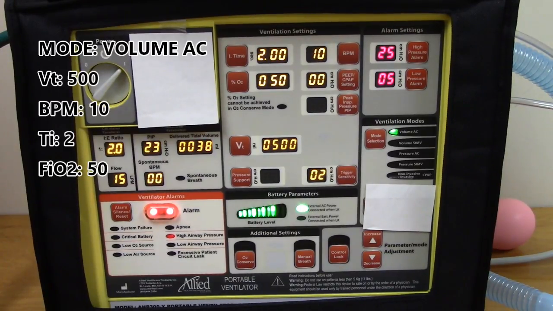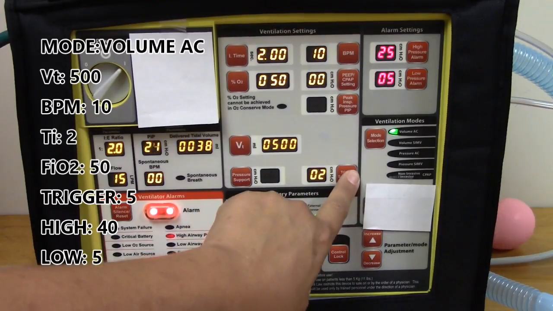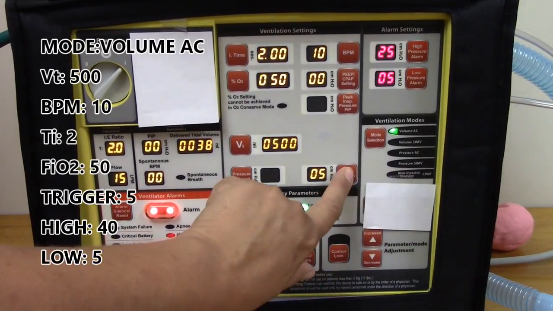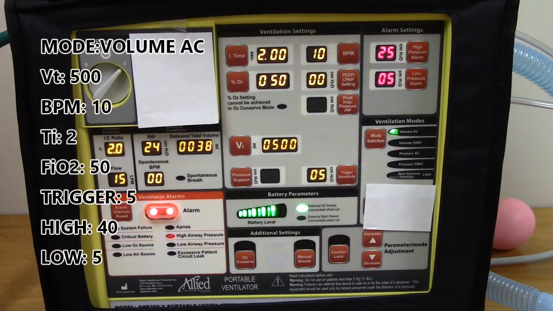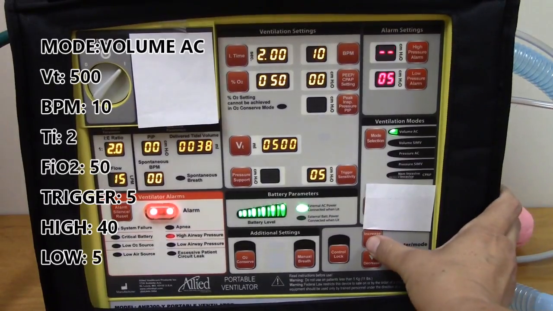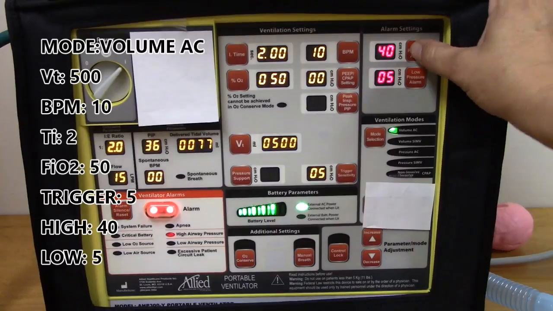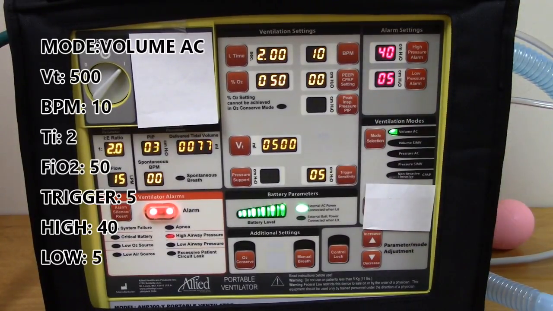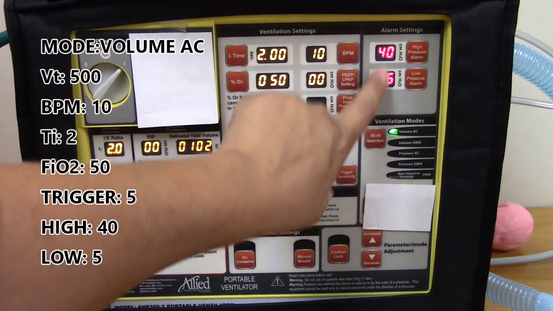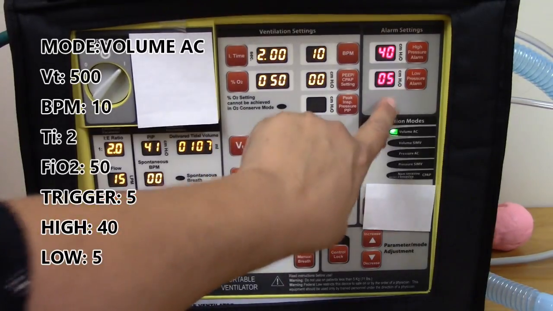In volume mode, you still have to set your alarm settings, trigger sensitivity. I'm going to set that to 5. I'm going to set my high pressure alarm to 40. And I'm going to leave my low pressure alarm at 5. You can ask the respiratory therapist what they want these settings at, but it's generally up to you to decide those.